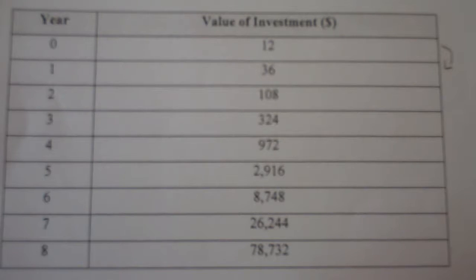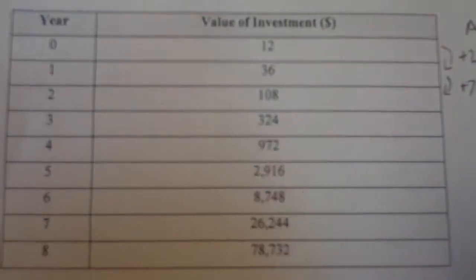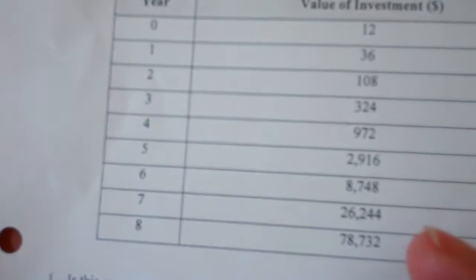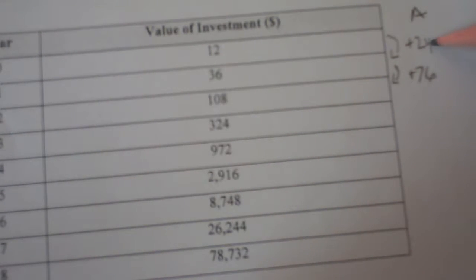And I believe that's going to be 24. So we're going to do plus 24. Okay, let's see. Now what do I have to add to get from 36 to 108? And that's plus 72. Now if it was arithmetic, oops, I'm sorry. Let's look at my little notes over here. If it was arithmetic, this plus 24 would also be this plus 24. But as we can see, these are not the same, therefore it is not arithmetic.